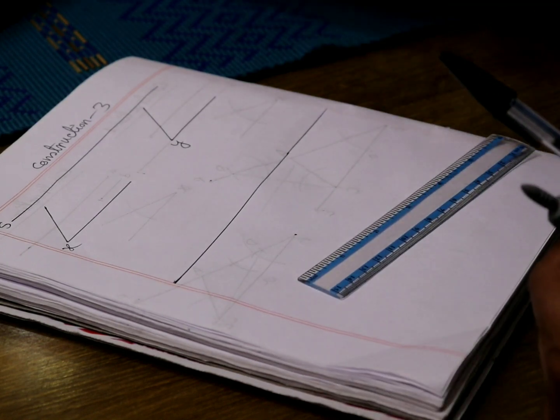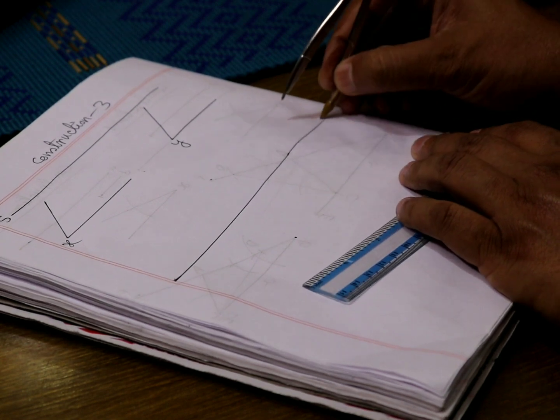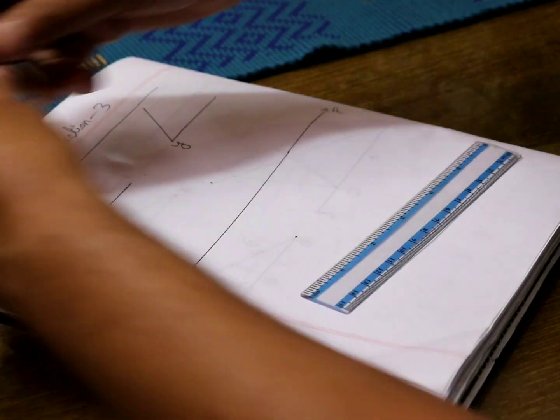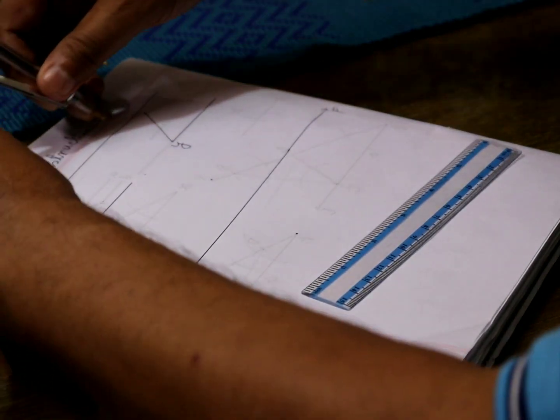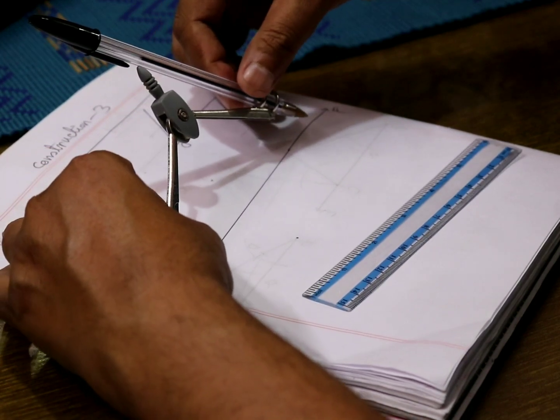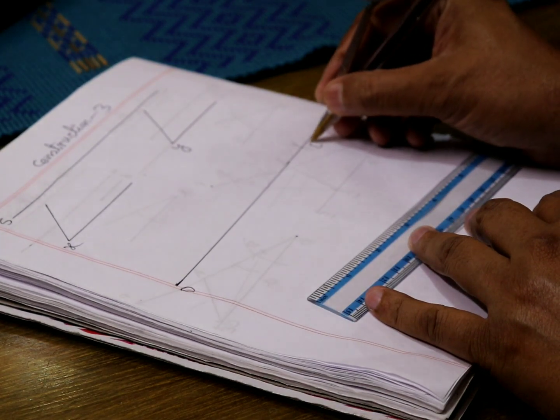So at first, from DF, this is F and this is D. From D, we cut off DE equal to S, the perimeter S. This is DE.